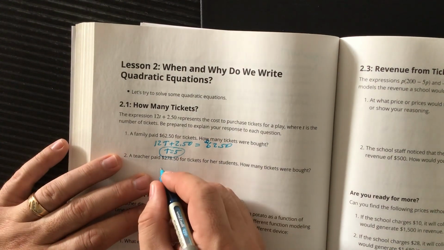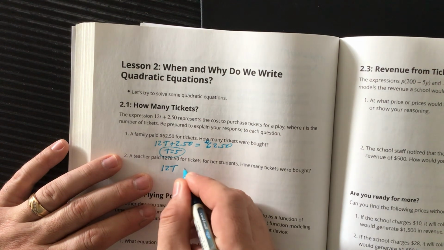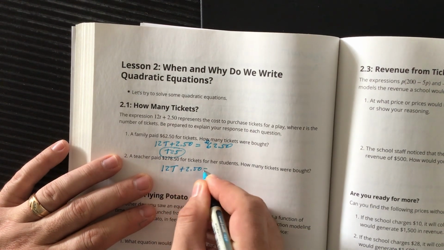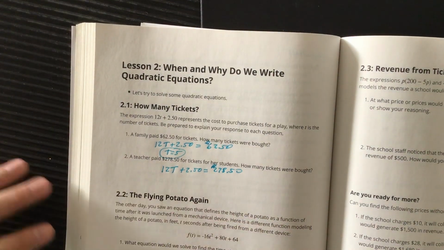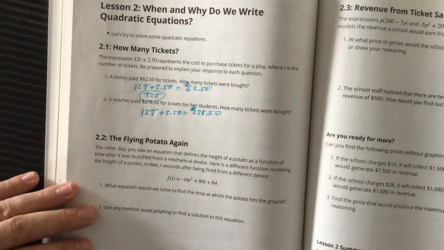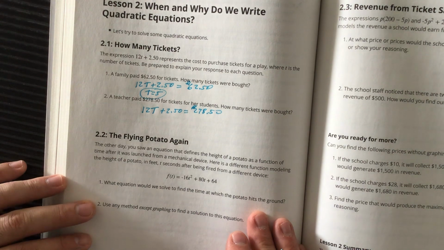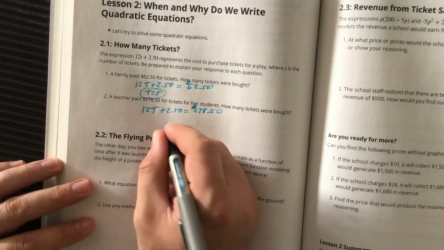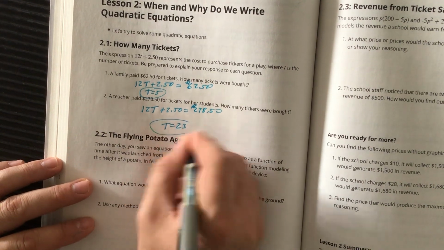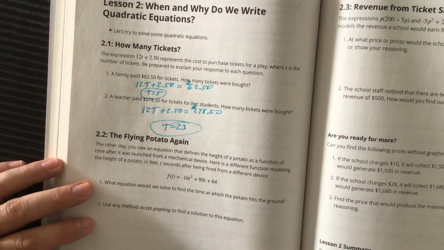Same thing for the next one. Bigger amount here. How many tickets do you need to get to $278.50? And this one turns out to be 23. Again, just trial and error there. Try 10, try 20, try 30, until you get there.